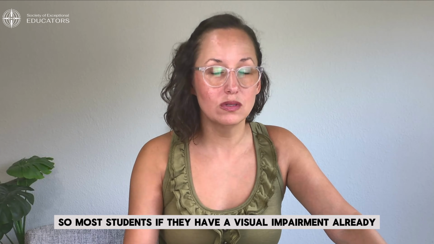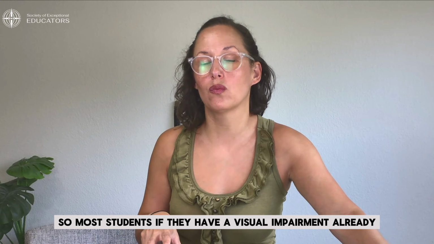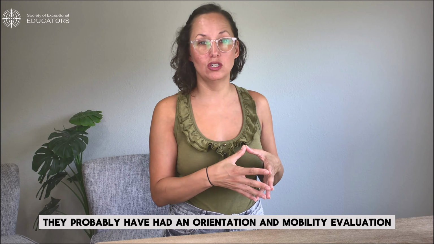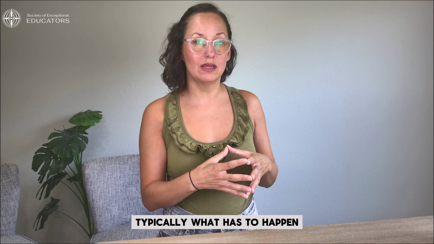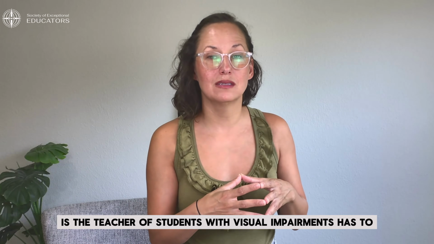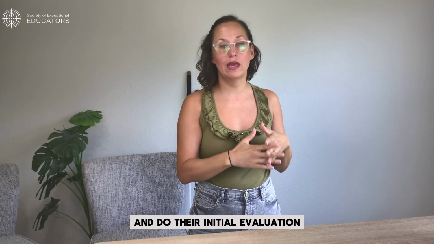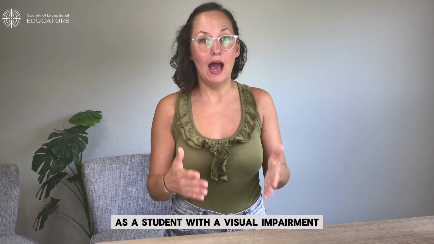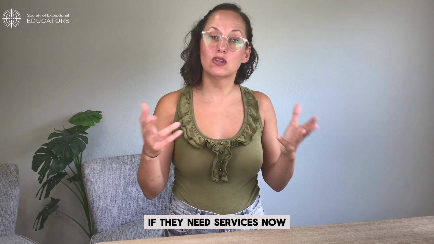So most students, if they have a visual impairment already, they probably have had an orientation and mobility evaluation. However, that's not the case in all states. Typically, what has to happen is the teacher of students with visual impairments has to come in and do their initial evaluation to see if that student qualifies as a student with a visual impairment, if they need services.